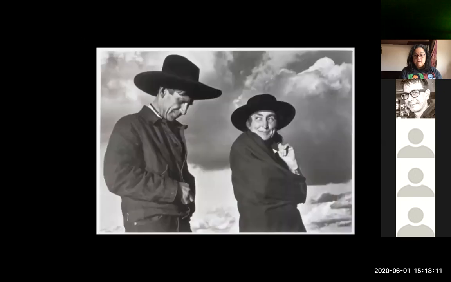Adams was not known for his portraiture at all, but this image was made by Adams of a man named Orville Cox, and then the American painter Georgia O'Keeffe. Great expression on her face, isn't it? She looks mischievous, as if she's plotting something.